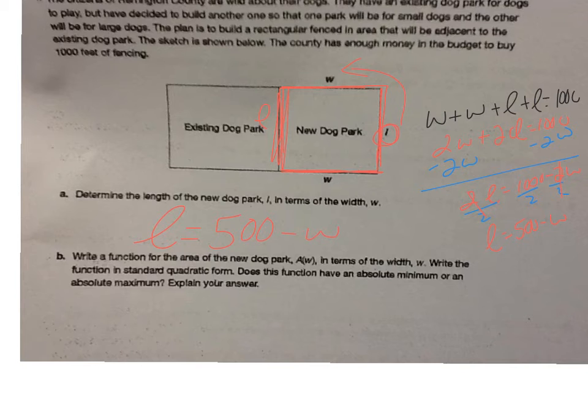B says, write a function of the area of the new park in terms of W. Write the function in standard form. Does this function have an absolute minimum or an absolute maximum? So what you want to do is, I'm not going to show you everything, but you want to do this times that. Length times width gives you the area. But instead of L, we're going to cross that out, and we're going to actually put 500 minus W, because L is this, the same thing.